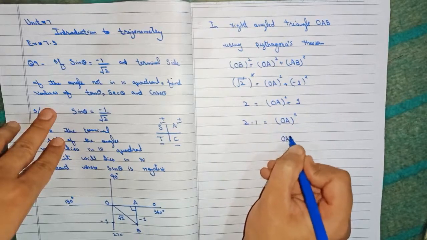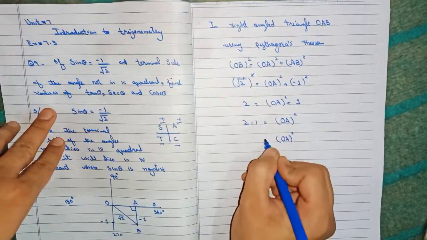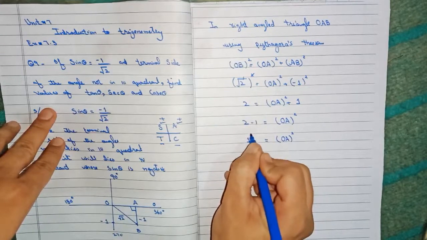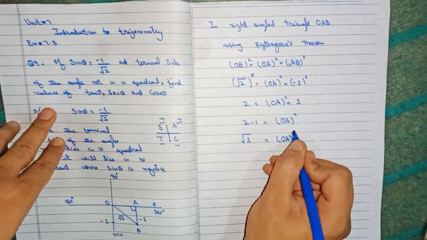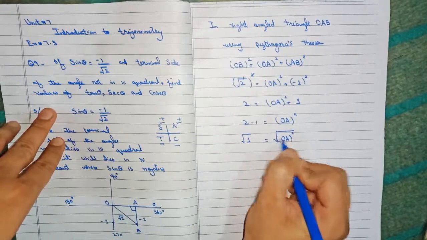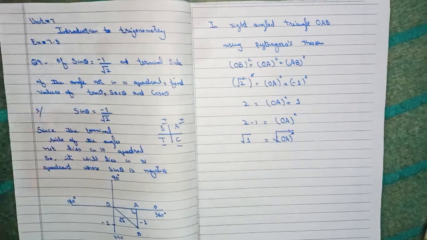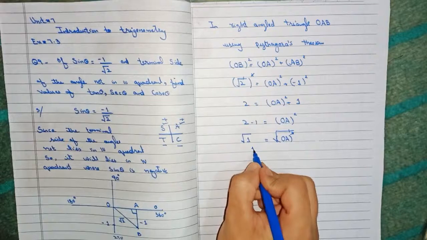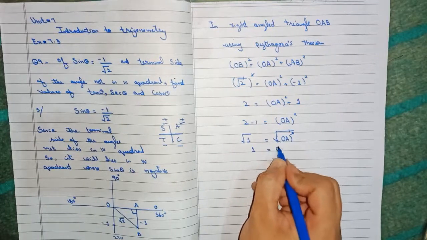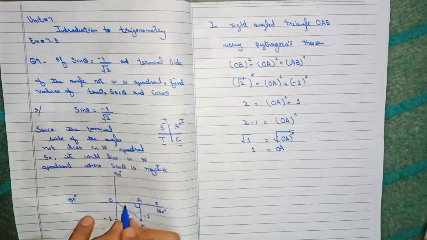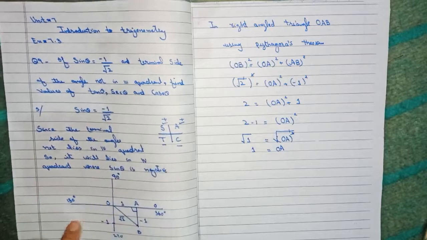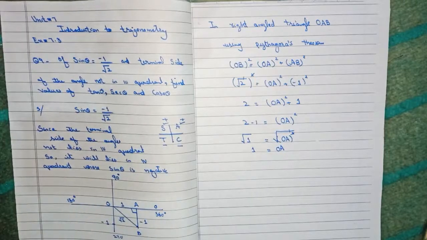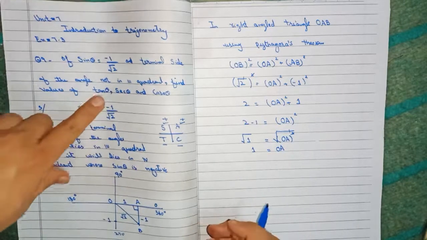OA square equals 1, and taking the square root on both sides, we have the measurement of side OA equal to the square root of 1, which is 1. OA equals 1.